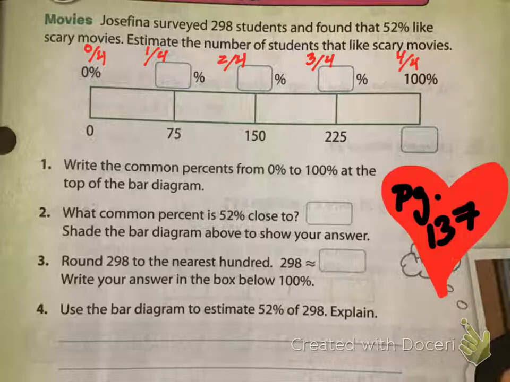So now you guys need to tell me what those fractions are. So exactly 1/4 is going to be 25%. 2/4 is 50%. 3/4 is 75%. Make sure you guys know this. So it writes that what common percent is 52% close to?